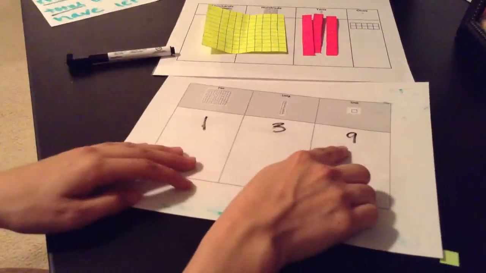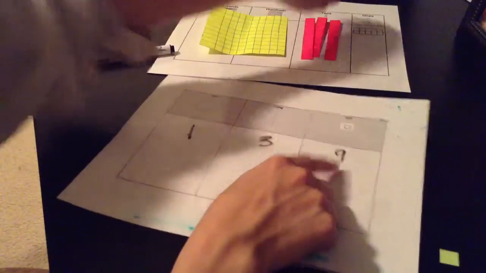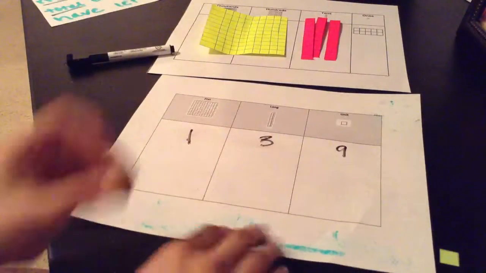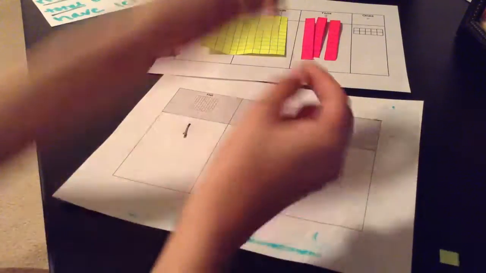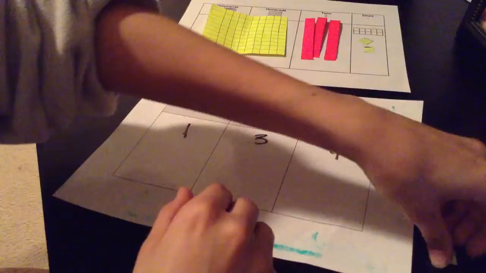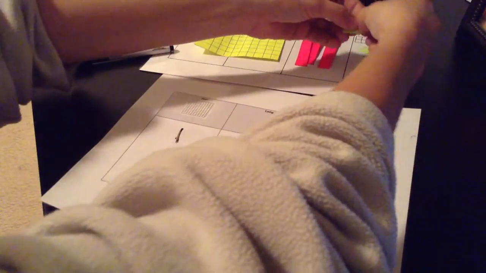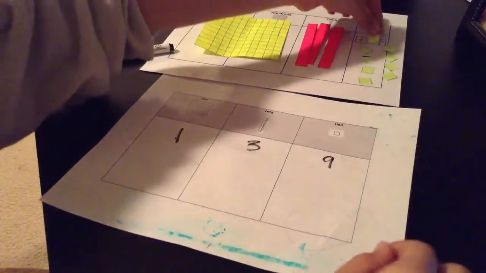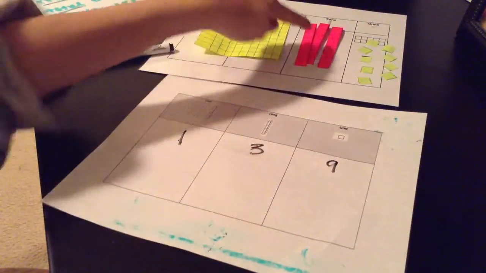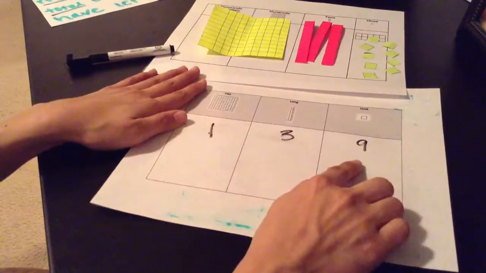Lastly, we're going to deal with the 9. The 9 shows us that it is in the ones column. And units represent 1 because they're 1 unit. So I'm going to count 1, 2, 3, 4, 5, 6, 7, 8, 9. So now I have 139 along with it written right here.